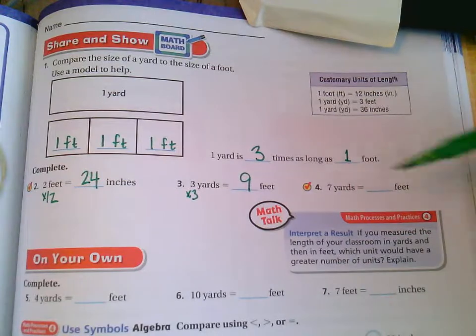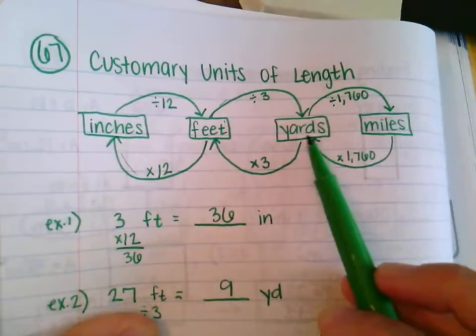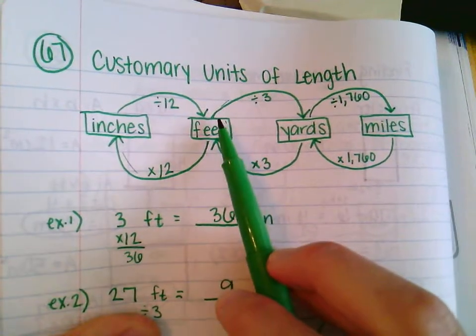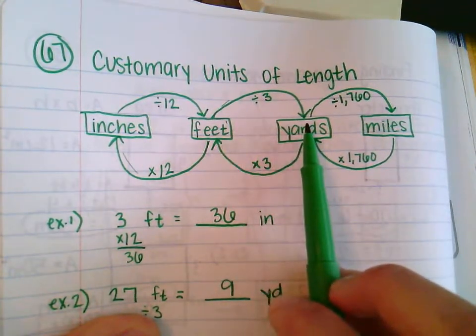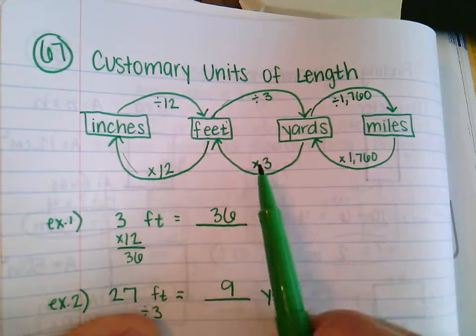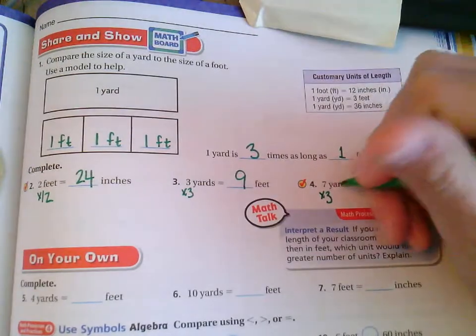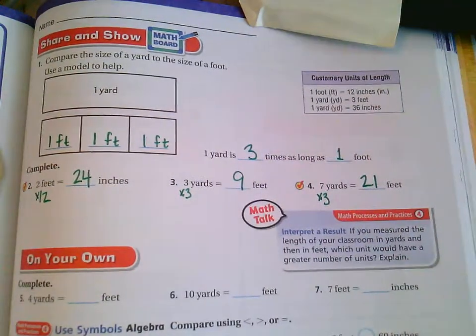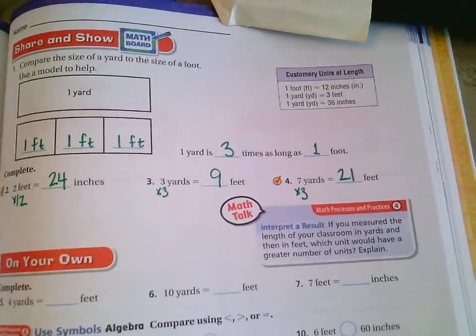Okay, the next thing is 7 yards equals blank feet. Okay, same thing, yards to feet. Don't get confused and go this way because that's not what I'm doing. I'm not going from feet to yards. I'm going from yards to feet, and that is times 3. So I have 7 times 3 is 21 feet. Okay.